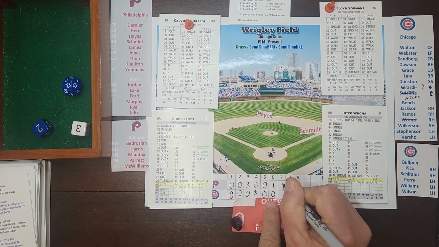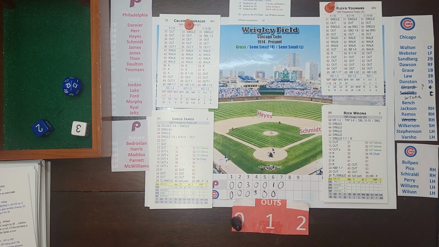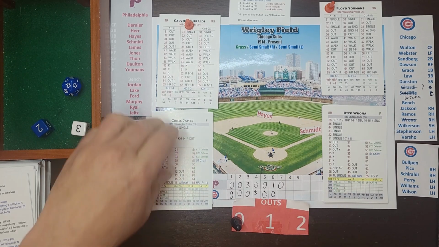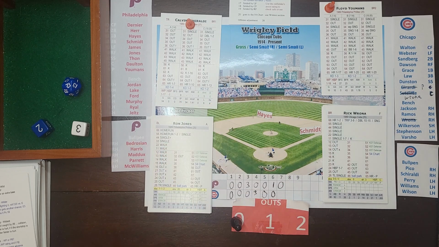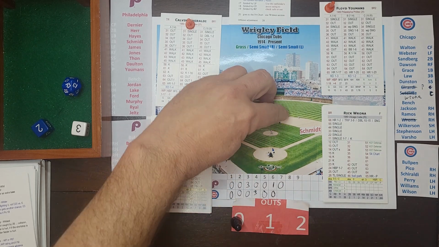7th inning stretch time at Wrigley Field. You know what that means with Harry Caray and the Take Me Out to the Ball Game thing. So in your mind's eye, you can envision that. I don't have anything queued up, so you'll have to kind of envision that, I guess.